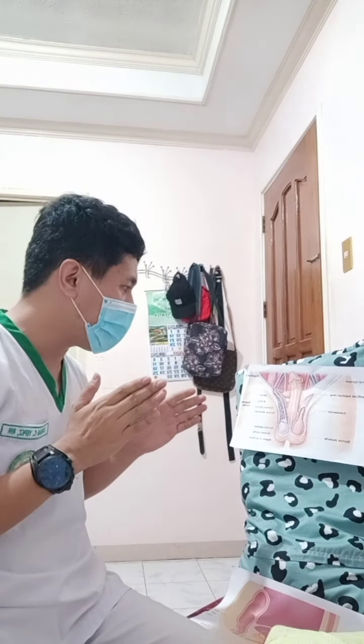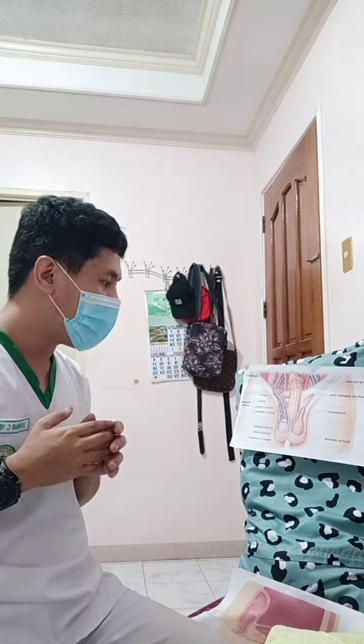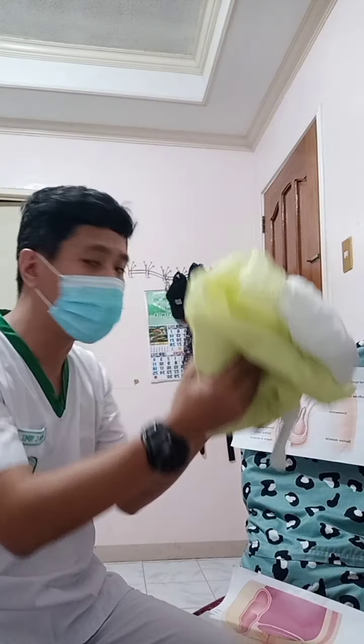The patient is either in the supine position or in the sitting position. In this case, I ask the patient to be in the standing position. Sorry, it's not the sitting position, because we cannot assess more by sitting. So I ask the patient to stand up. And of course, we need to ask the client to put on a gown. So assuming that the client has been wearing the gown.